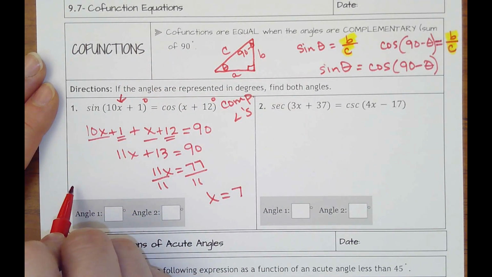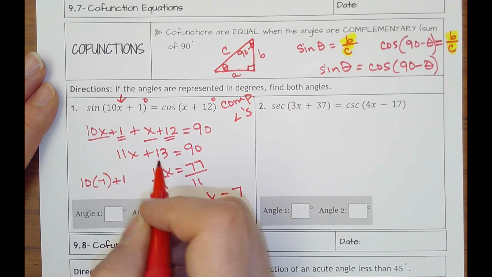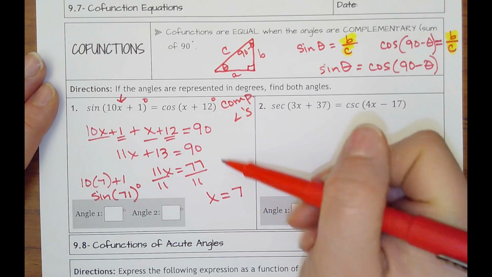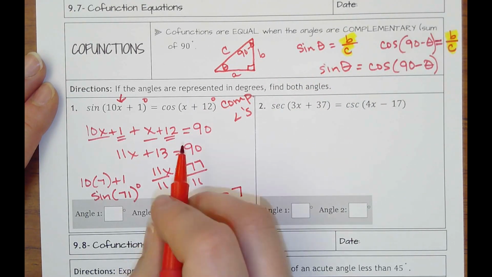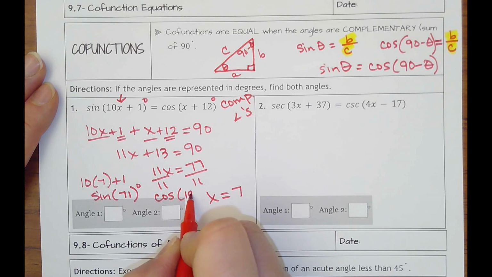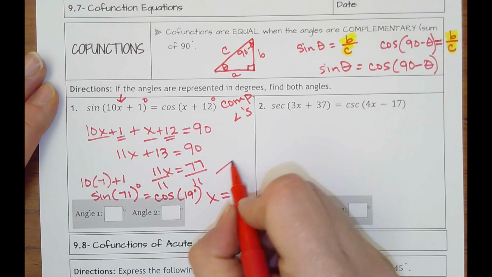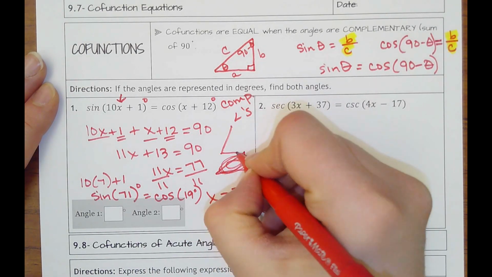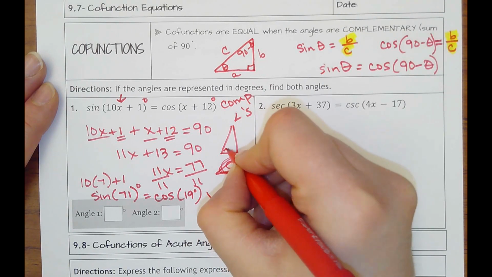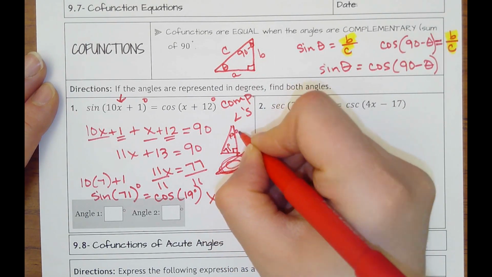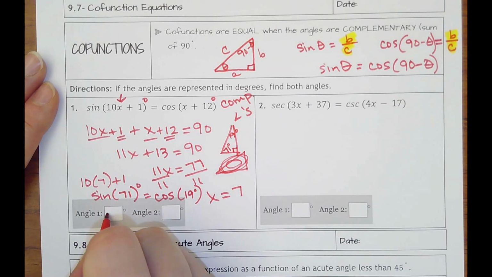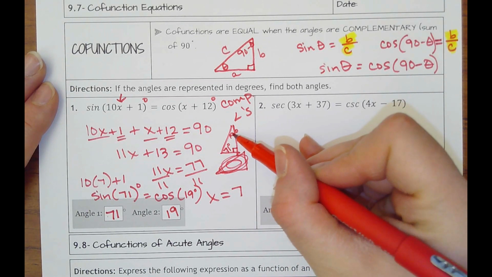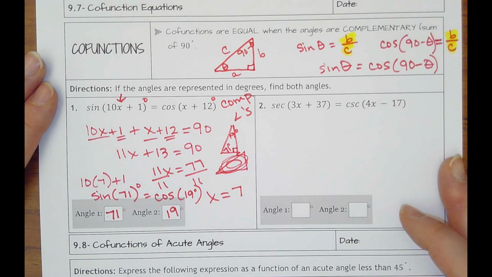So I would have 10 times 7, which is 70, plus 1 is 71. So it's a sine of 71 degrees. And the other one would be 7 plus 12, which is 19. And so that's having a triangle that's something like this. Let's say this is the 71 and this is the 19. See how they'll add to make 90? It doesn't matter which one you call angle 1 and which one you call angle 2. But sine of this angle is going to be the same ratio as cosine of this angle. Hopefully that makes sense.